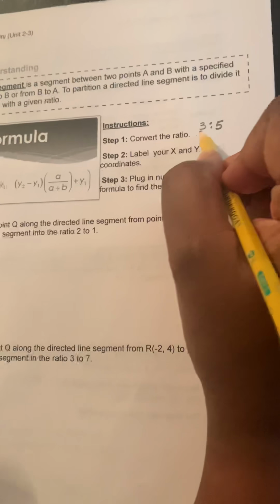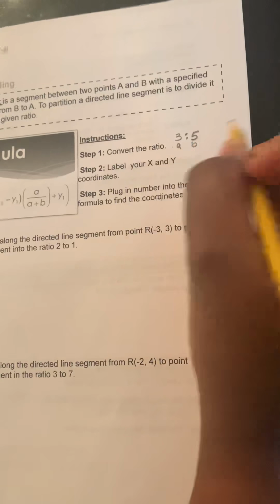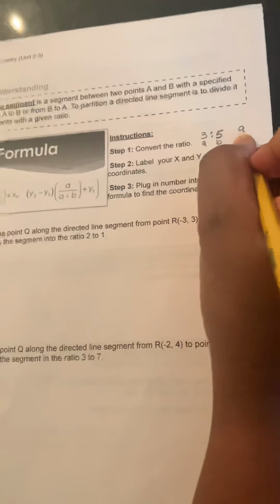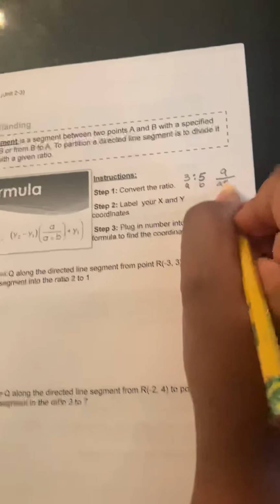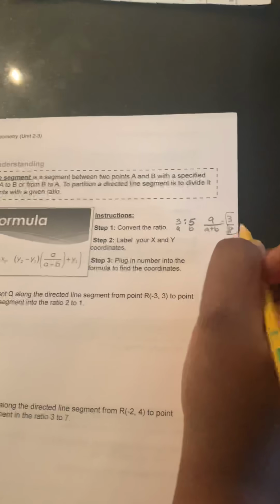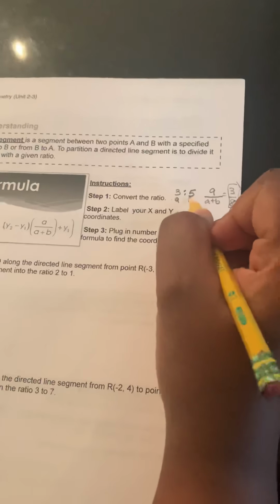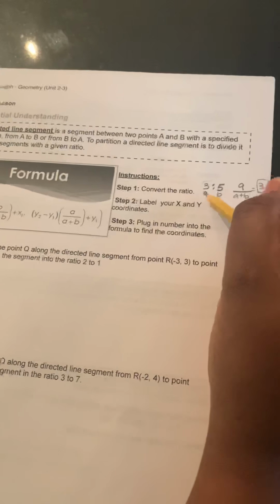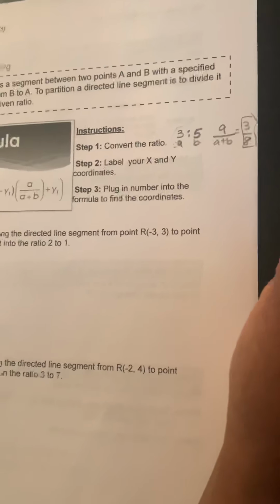Anytime you have a ratio, you label it A and B, and it will be A over A plus B, which is 3 over 8. So this number over the total sum of these two numbers.